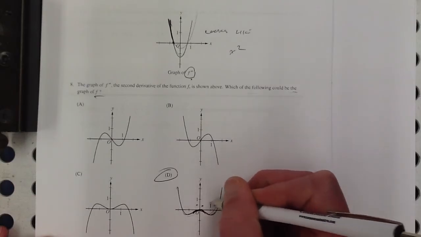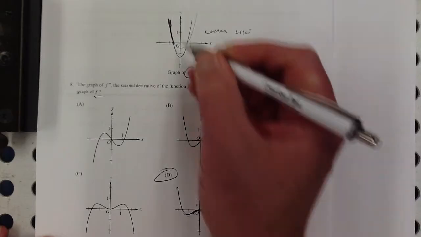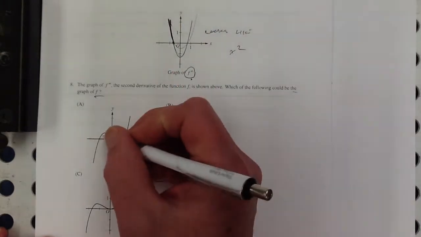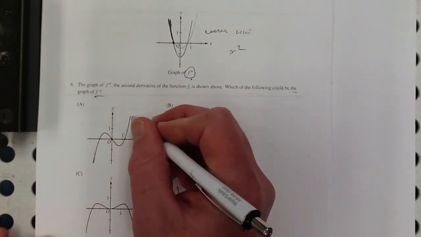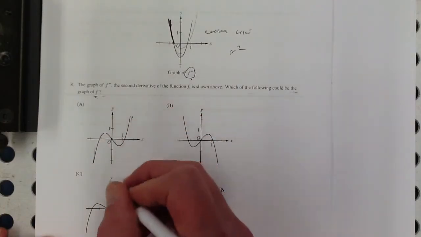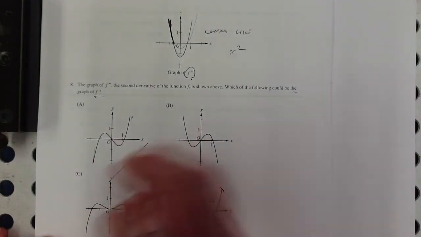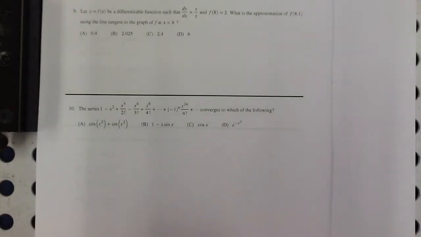And then happy again. So that would match up with that. That's another way to think through that. This function here is concave down and then concave up. So it would have to have a second derivative that looked like that. So anyway, however you want to puzzle through that, it's D. Number 9.